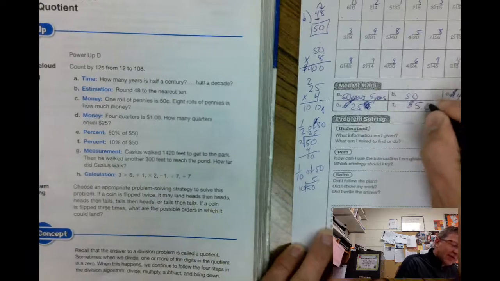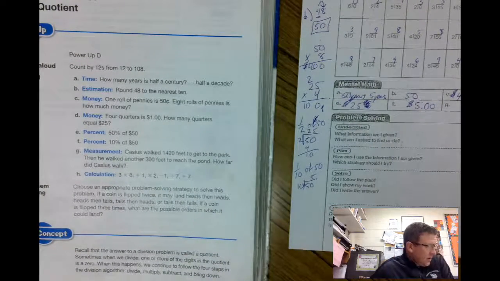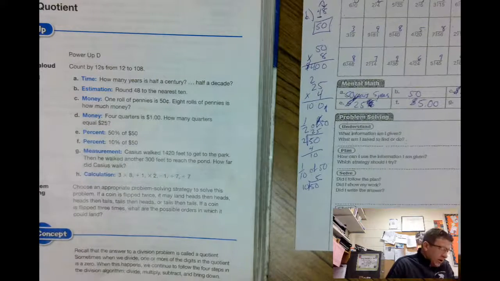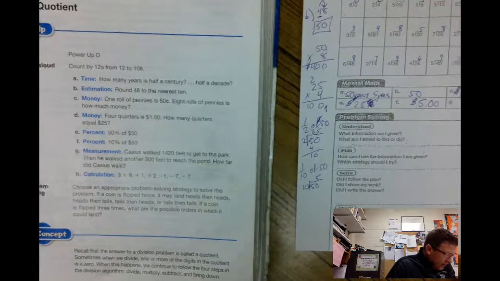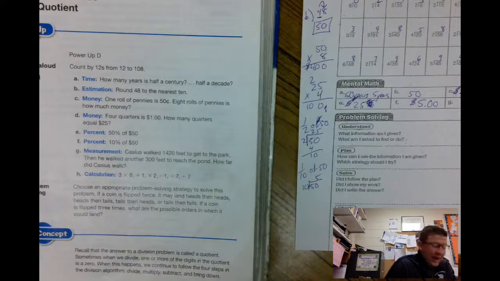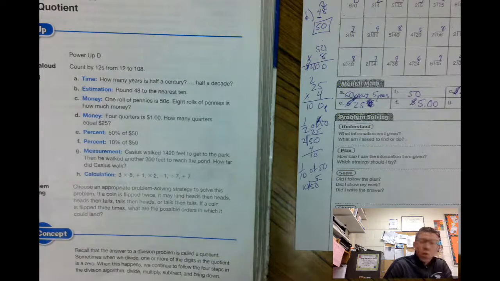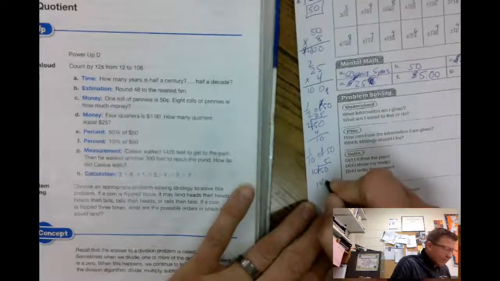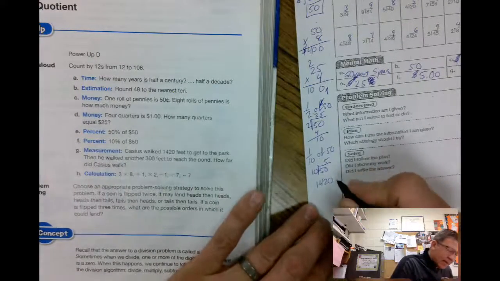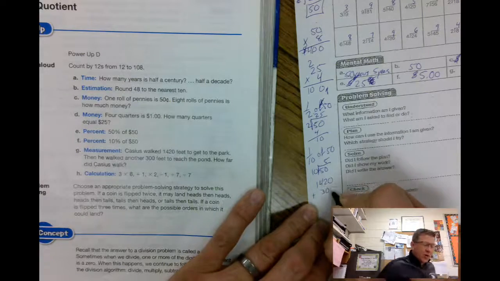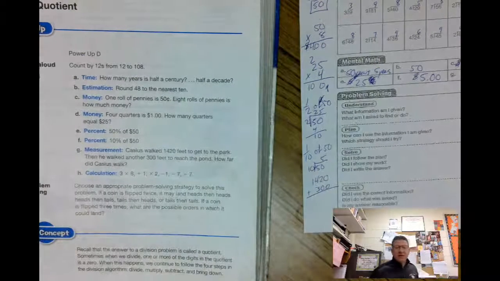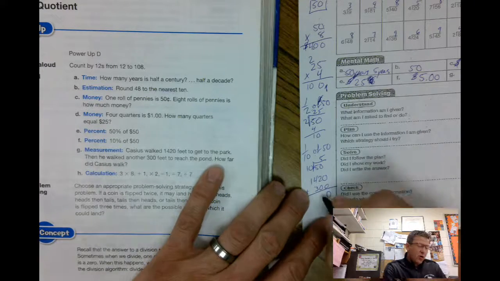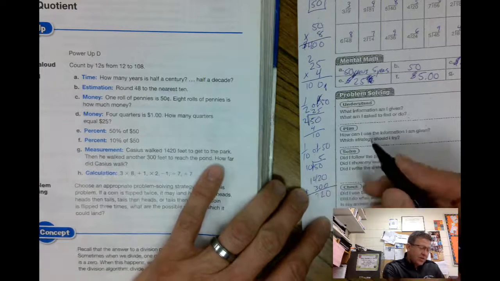G says Cassius walked 1,420 feet to go to the park. Then he walked another 300 feet to the pond. How far did Cassius walk all together? I like to say, because it's just a big old addition problem. 1,420 plus 300 more feet. 0 plus 0 is 0. 2 plus 0 is 2. 4 plus 3 is 7. And 1 plus nothing is 1. And my label should be feet.